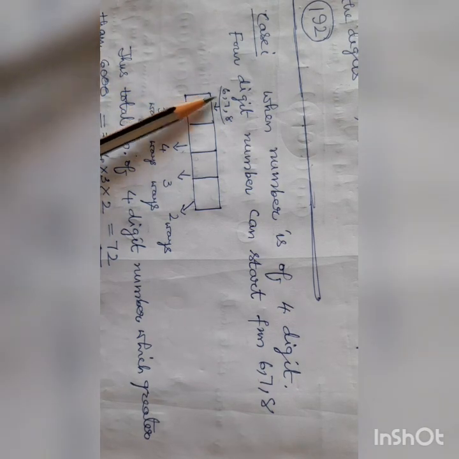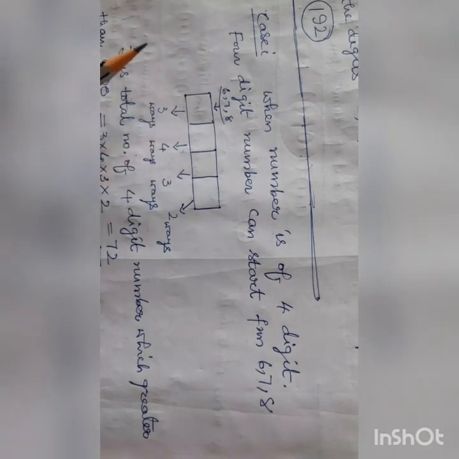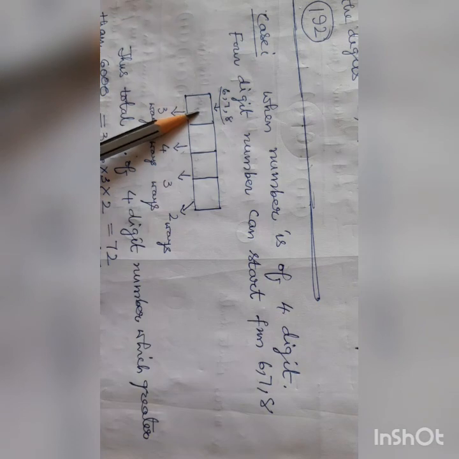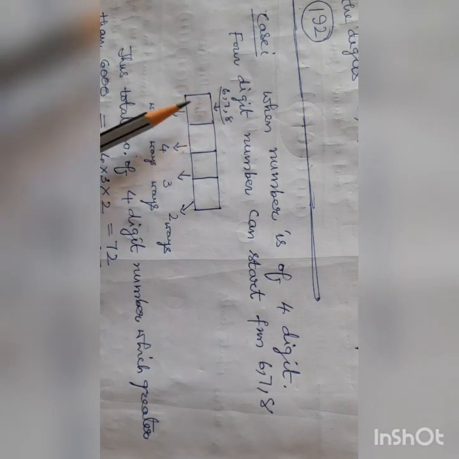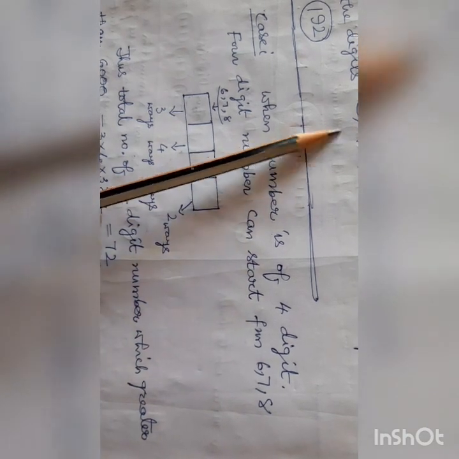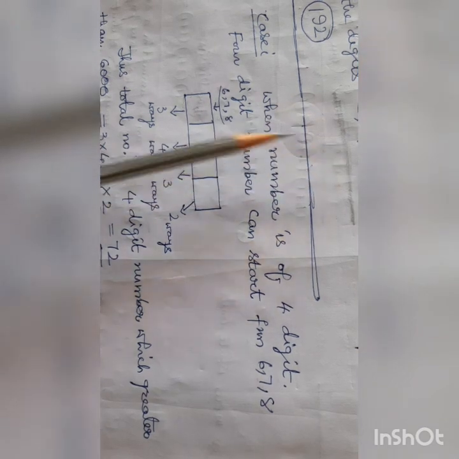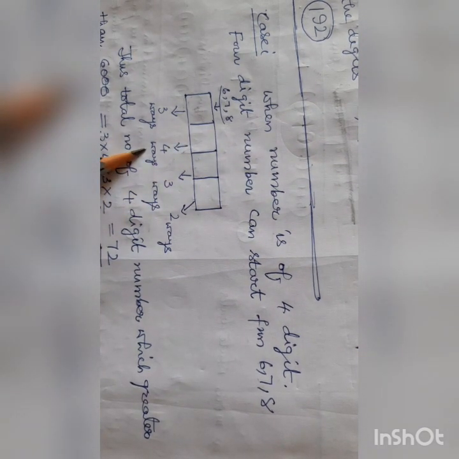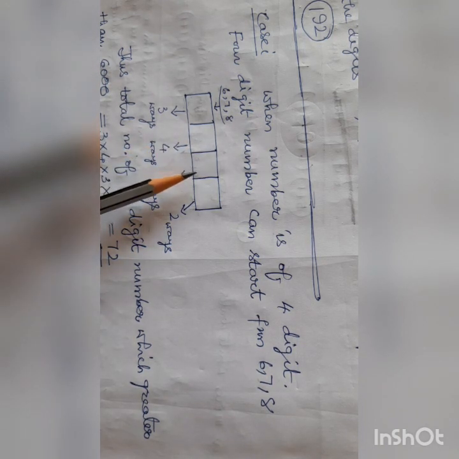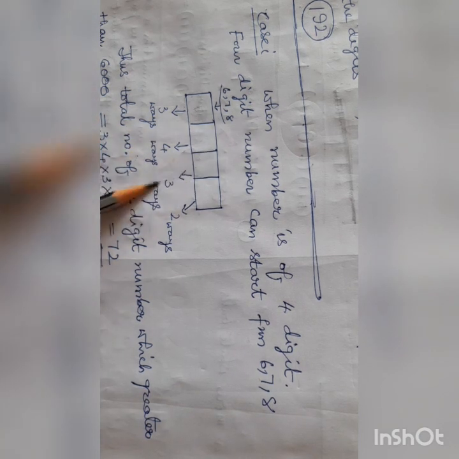Next, here 6, 7, 8 is over. Any number, you write 6 or 7 or 8, then how many numbers are left? 4 numbers left. 4 ways for this box. If you keep one number in this box, 3 digits will be left, so 3 ways.